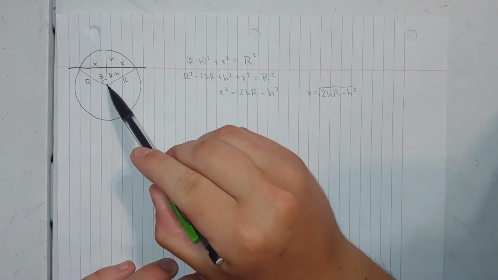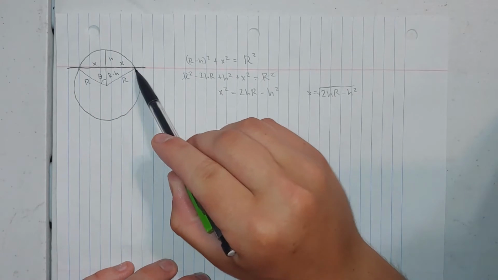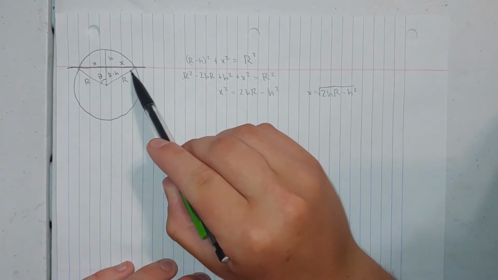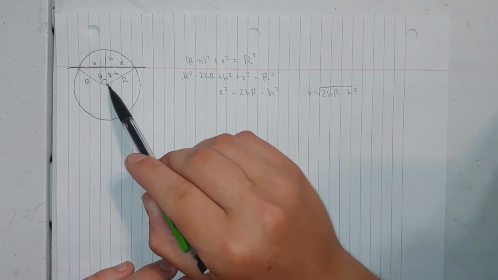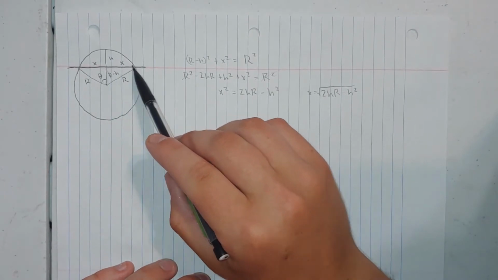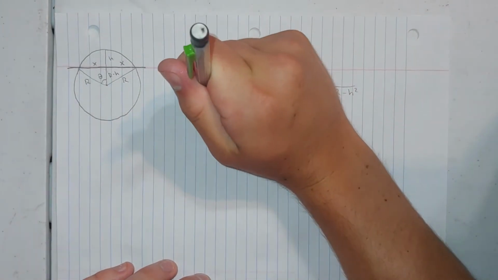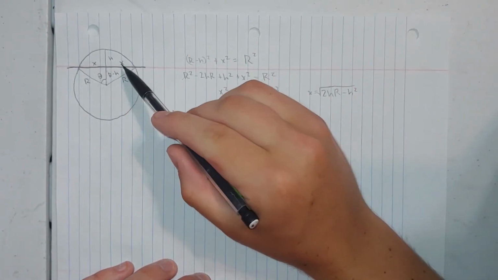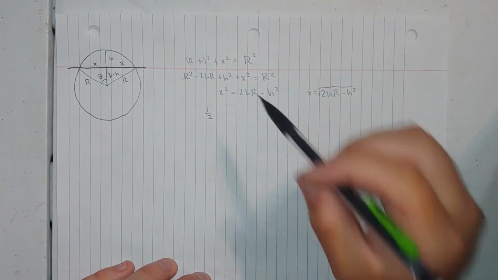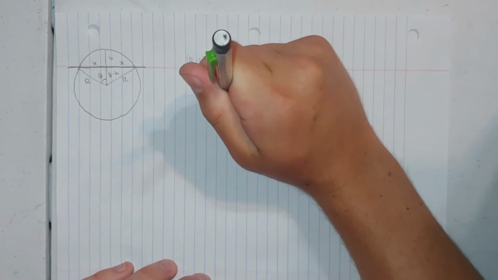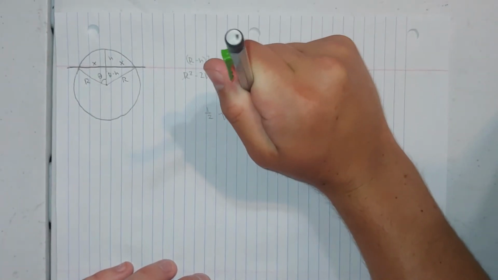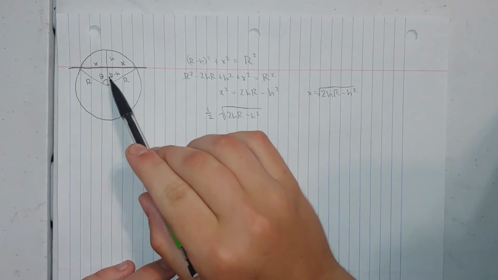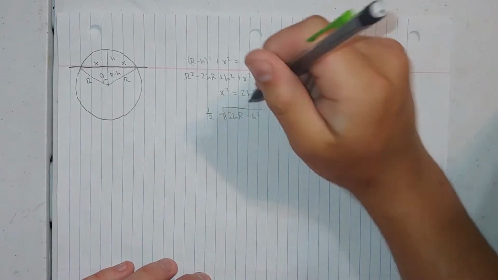So to find the area of this large triangle, we're going to take the area of both these small triangles and add them together. So the area of one of these small triangles is 1/2 times base, which is x, which we just calculated as the square root of 2hr minus h squared, times height, which we know is r minus h.